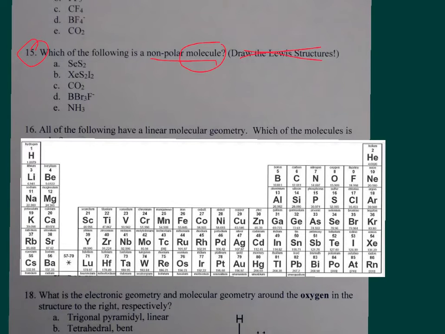Let's do the first one together, and then I'll just draw the other ones. So let's see. I'm going to put the Se, the selenium, in the middle, and the 2 sulfurs on the outside. Selenium is going to have, let's see, where's selenium? There it is. So it's going to have 6 valence electrons. Each sulfur is going to have 6 valence electrons. So all 3 are going to offer 6 valence electrons. That's a total of 18, and there's no charge for me to worry about.